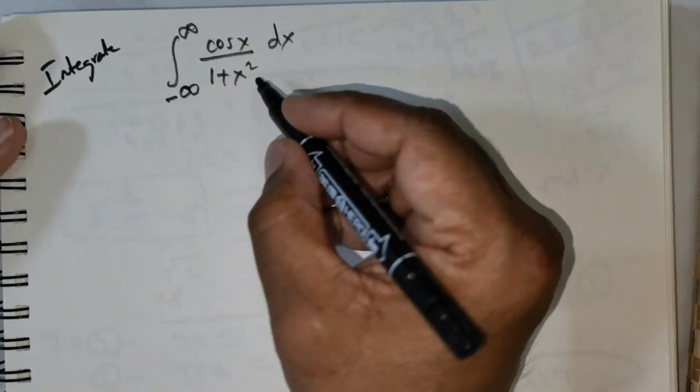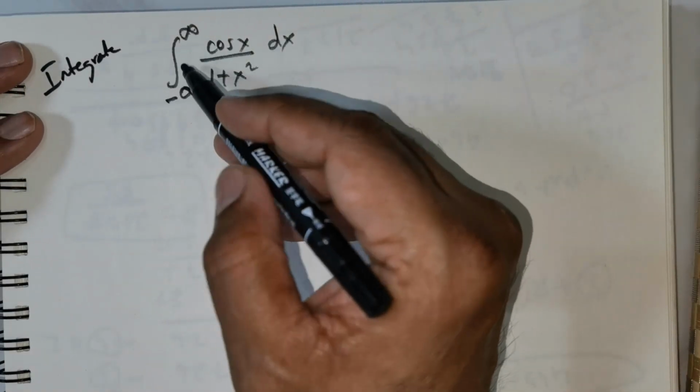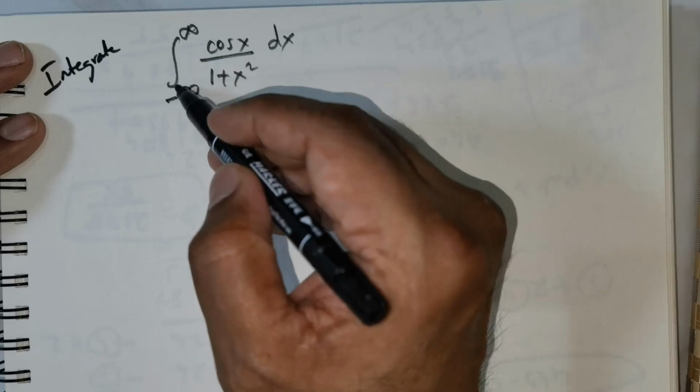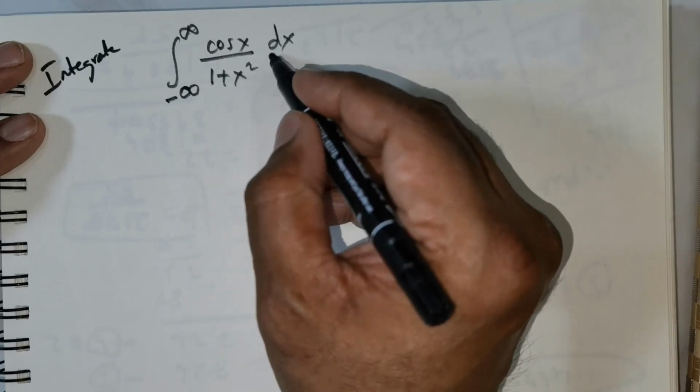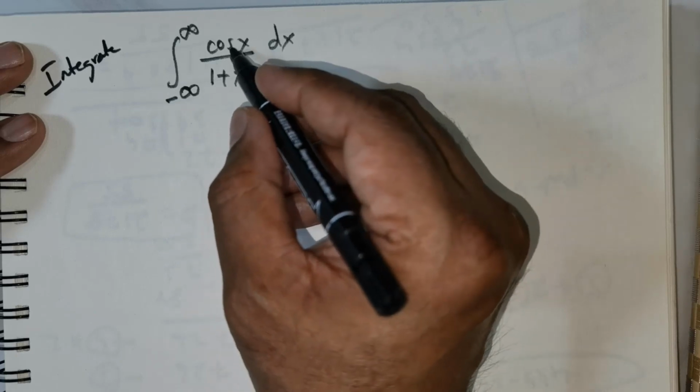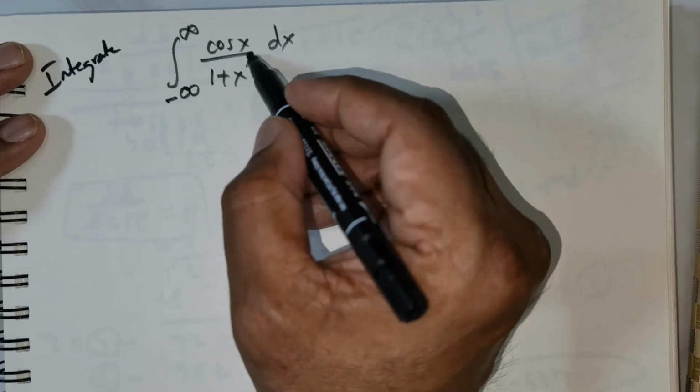Good day, students. Today we will learn how to integrate this beautiful integral from negative infinity to positive infinity of cos x over 1 plus x squared times dx. There are actually a combination of two different functions.